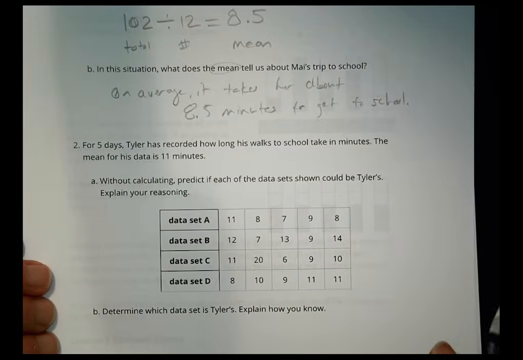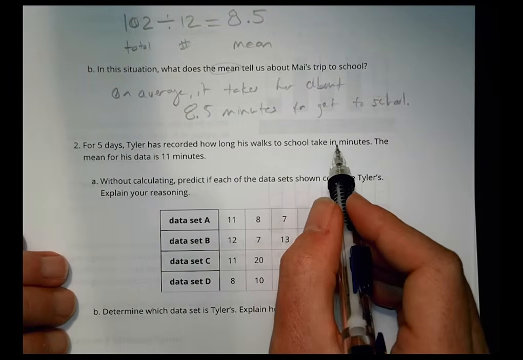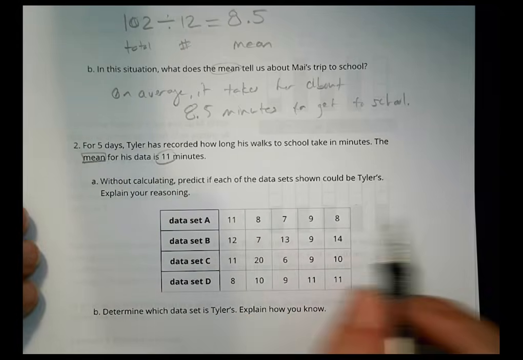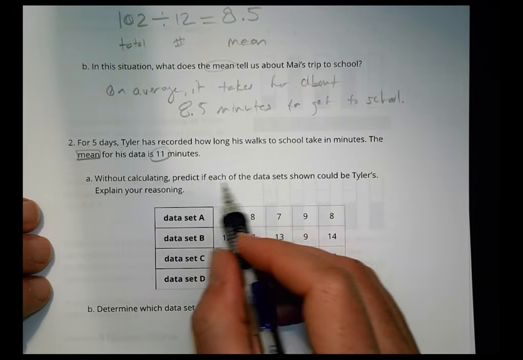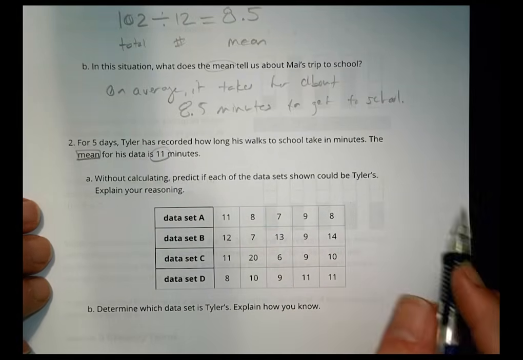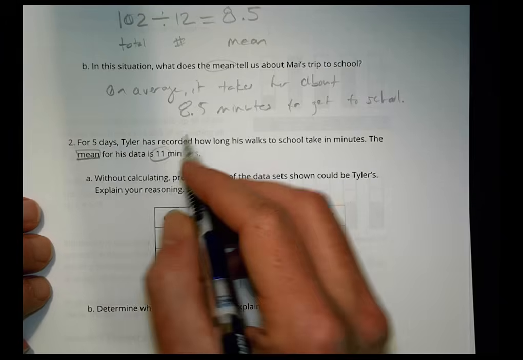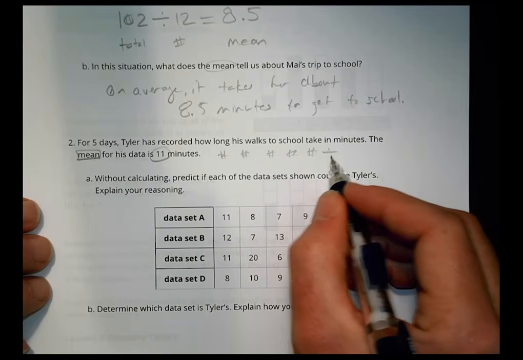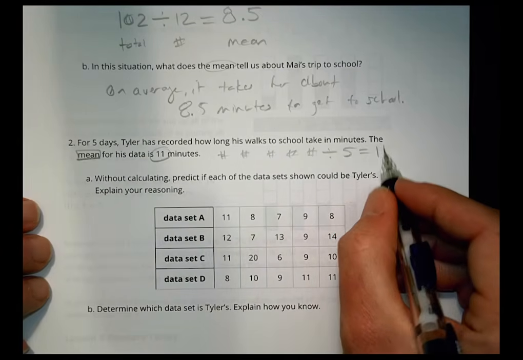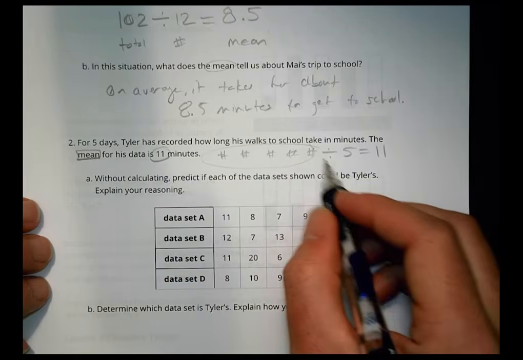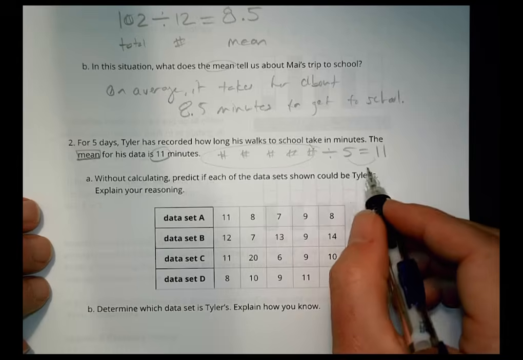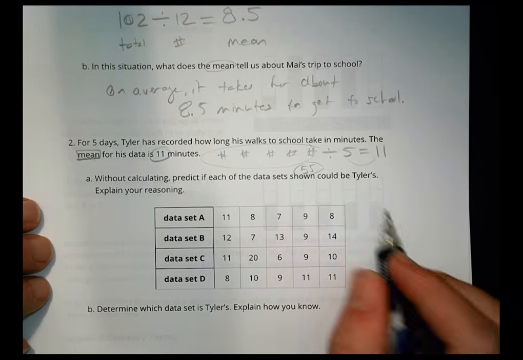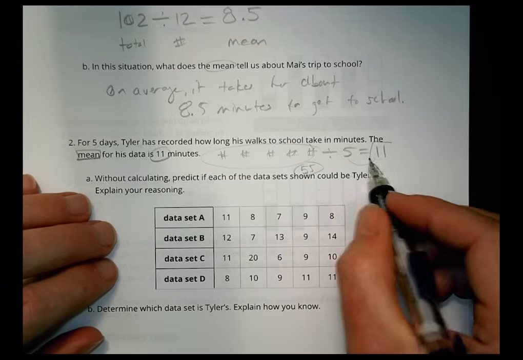For 5 days, Tyler has recorded how long his walks to school take in minutes. The mean for his data is 11 minutes. So it's about 11 minutes to get to school. Without calculating, predict if each of the data could be Tyler's and explain your reasoning. Okay, so the mean, again, the way we get the mean is we take all the numbers. We're going to take 5 numbers. We're going to divide that by 5, and we should get 11, which means these numbers here should be a total of 5 times 11. They should add up to about 55, because 55 divided by 5 is 11. They should also be somewhere near 11 all the time, okay?